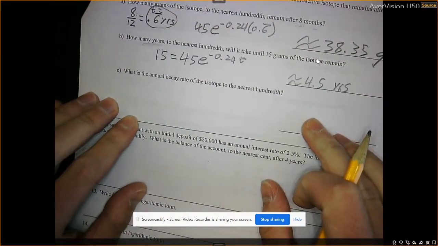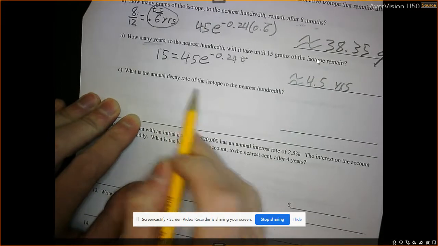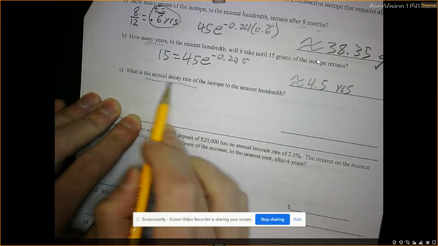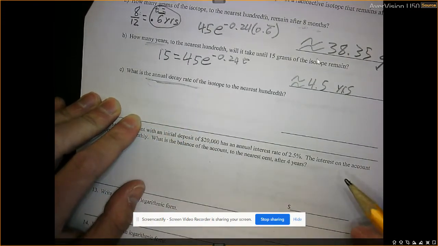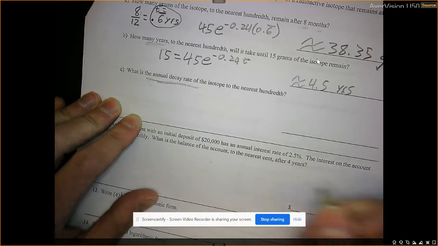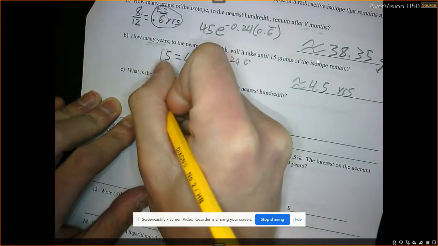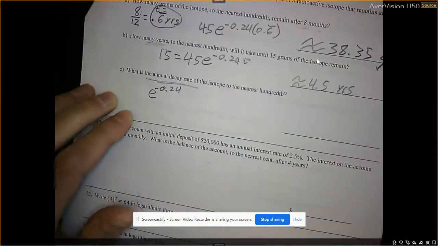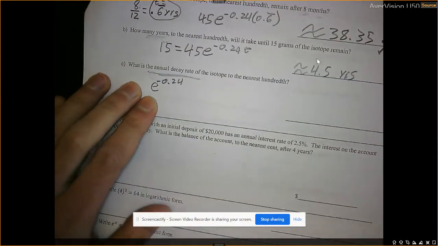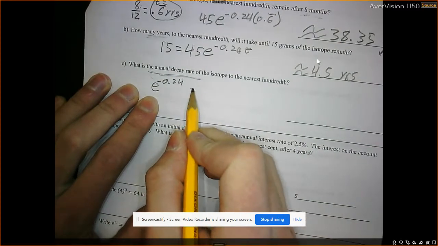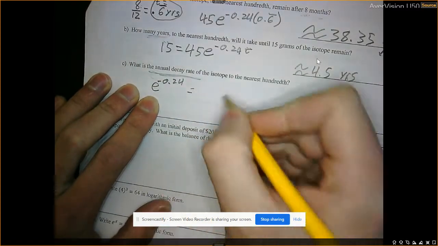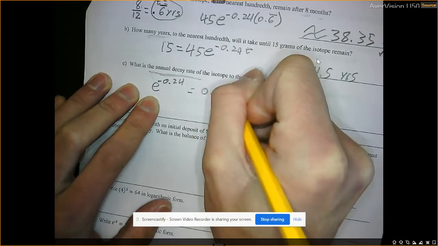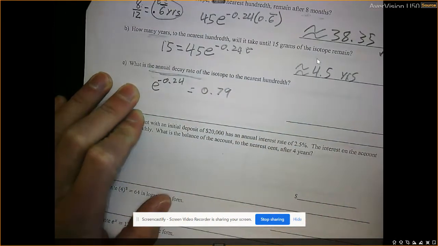Now going on down here, what is the annual decay rate? Well, we need to now recognize what this means. The annual decay rate is talking about the e to the negative 0.24, and that's just something you need to recognize. Multiply this out, and you get 0.79. Not multiplied out, do this in your calculator. You know what I mean?